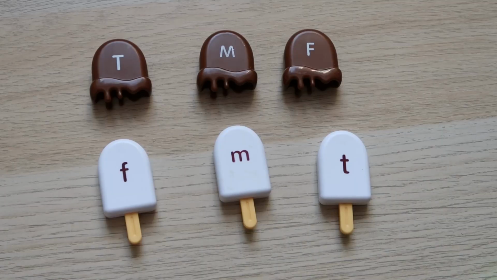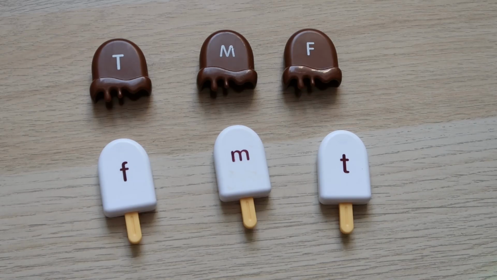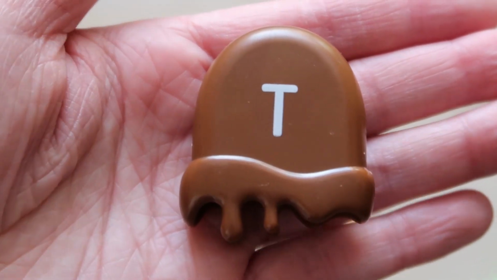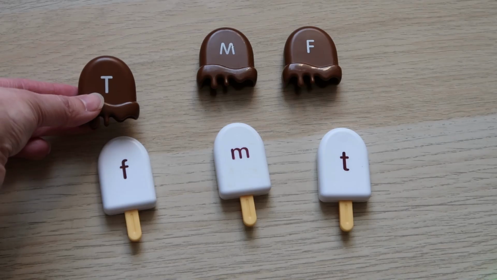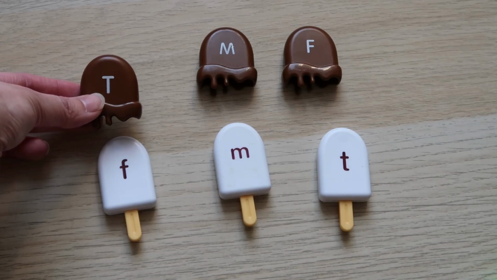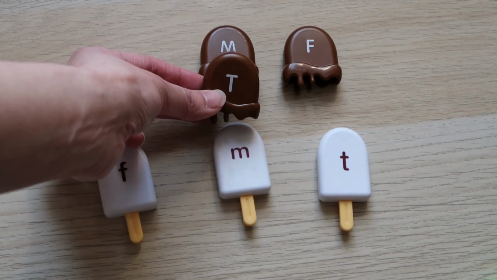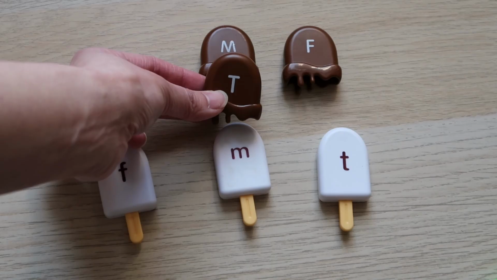Now we are moving to our brown ice cream bars. Let's look at our first uppercase letter. This is the uppercase T. Now we need to find the lowercase t that matches. This is a lowercase f, so they don't match. What about this next ice cream bar? No, this is a lowercase m.